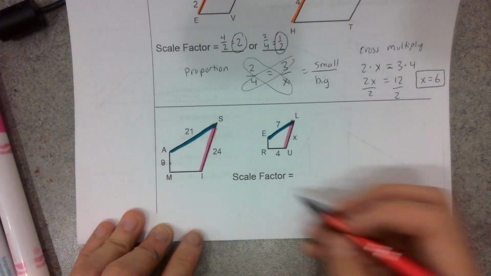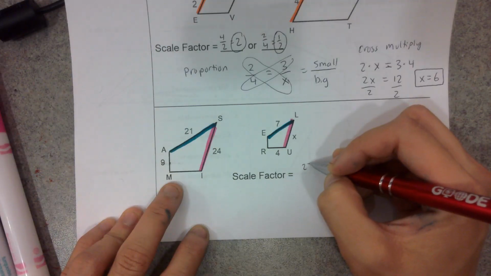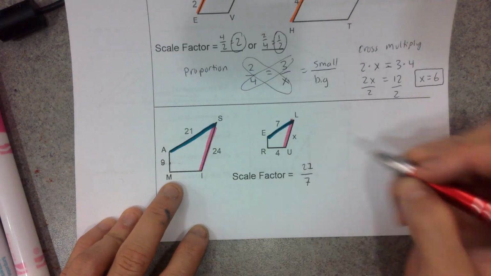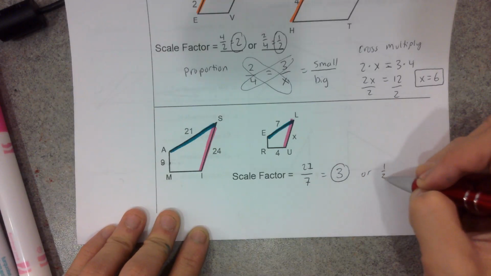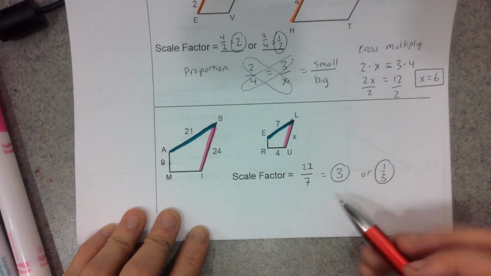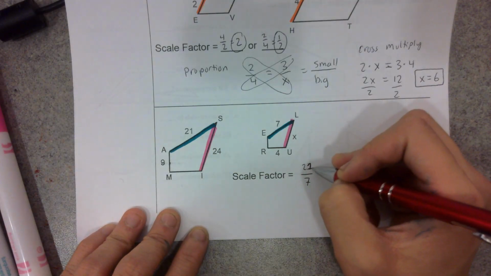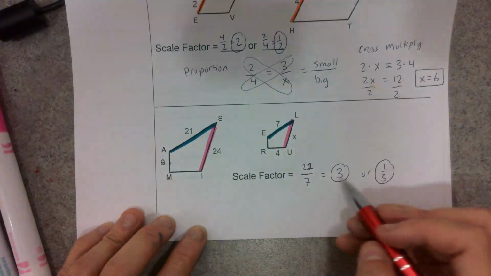So we have a scale factor. So we're going to do 21 over 7 or 3. Or you could do 1/3, right? You could have done 7 over 21. Sorry, that's a 1/3. Okay. So our scale factor is 3.